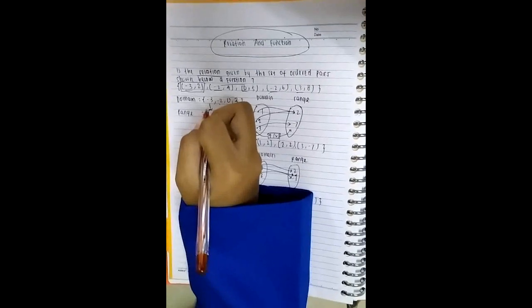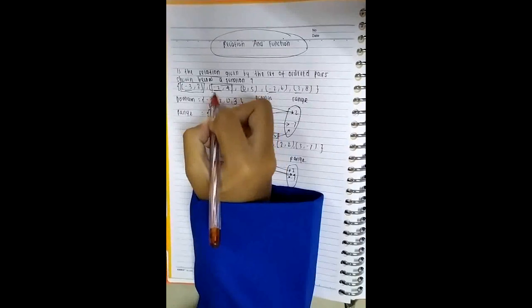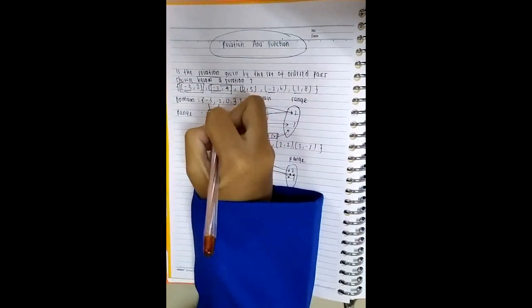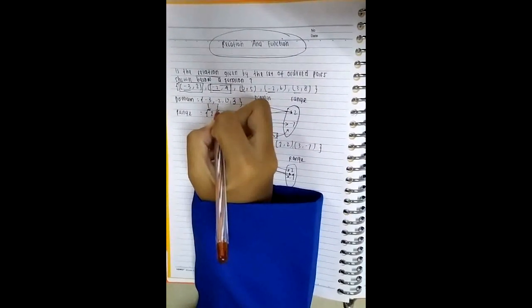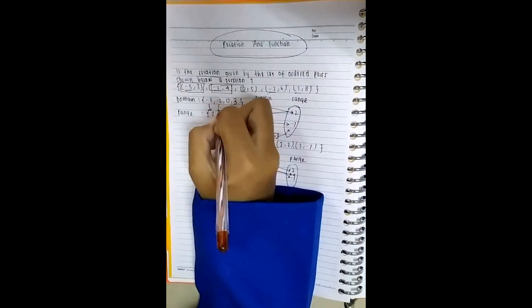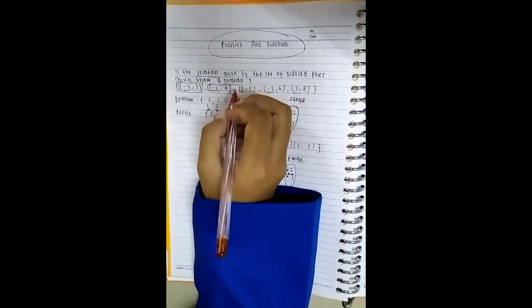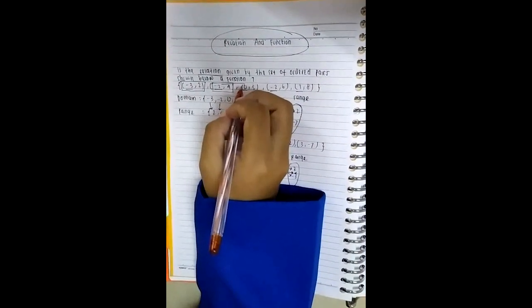Then we have negative 2 associated with 4, based on this ordered pair right over there.